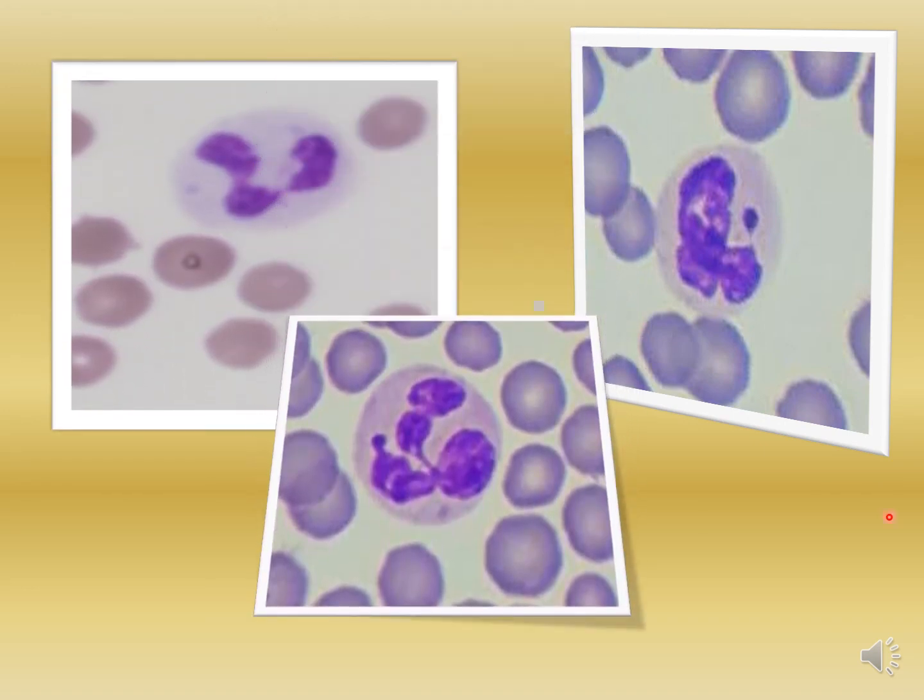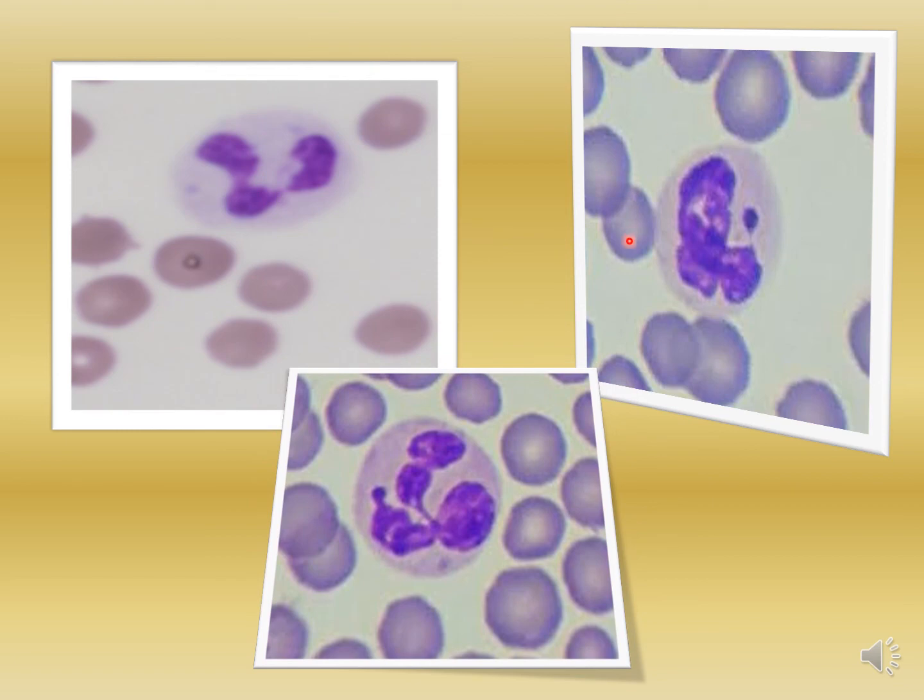These are different leukocytes from male and female.